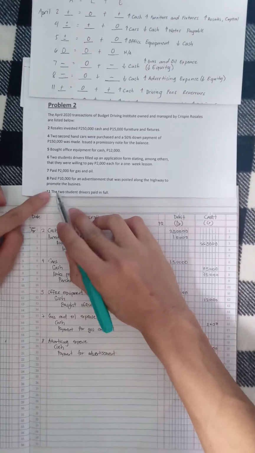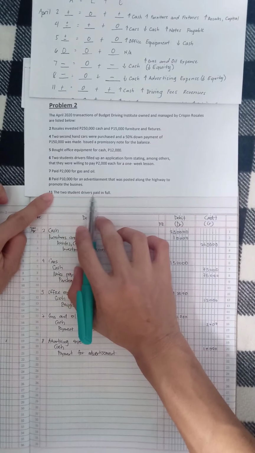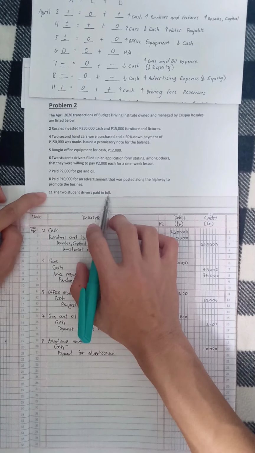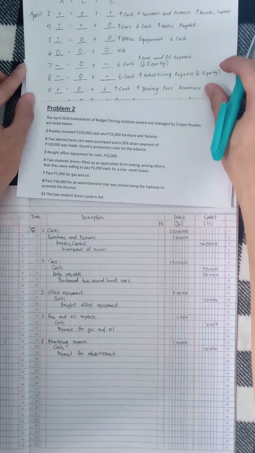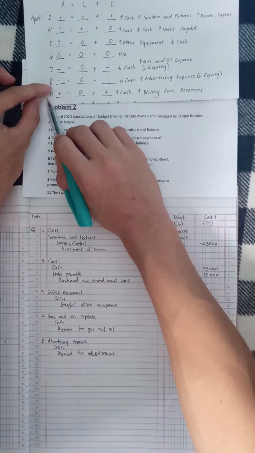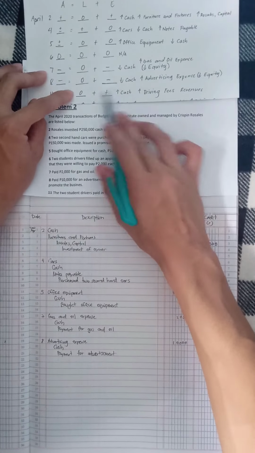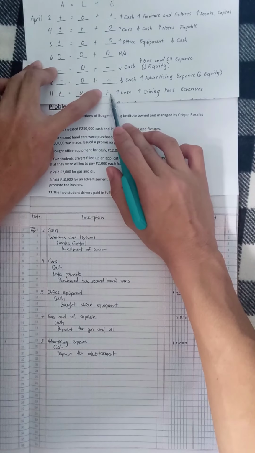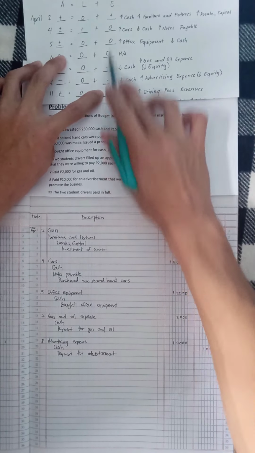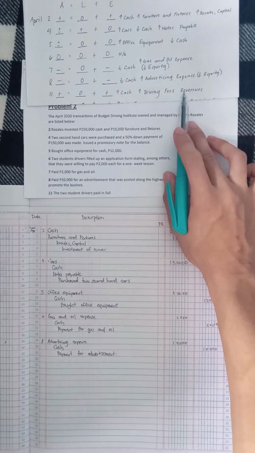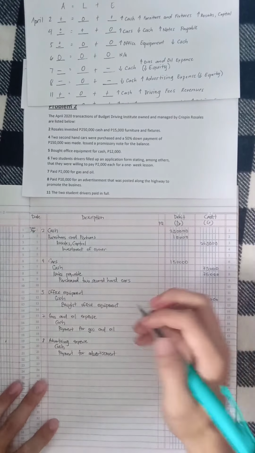Next transaction na tayo. The two students drivers paid in full. So, on April 11, there's an increase in asset, particularly in cash, and no effect sa liability, and there's an increase also in equity, particularly in driving fees revenue.